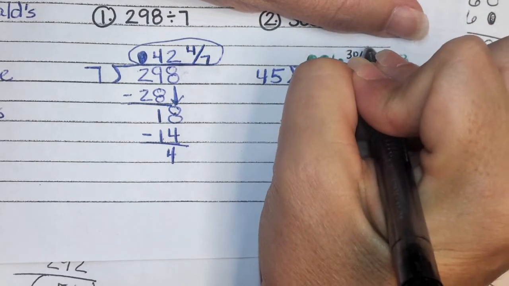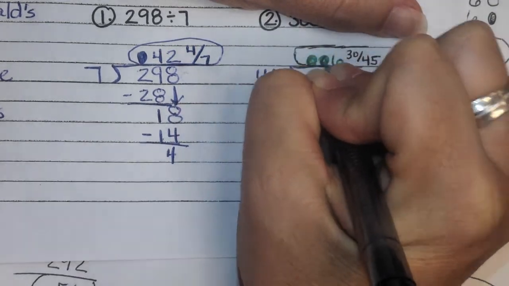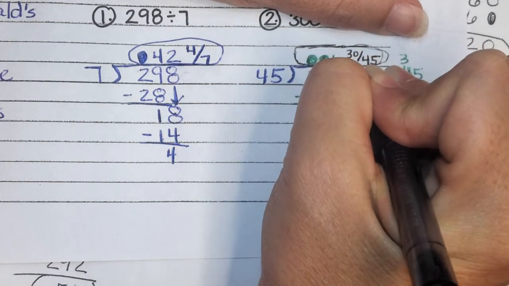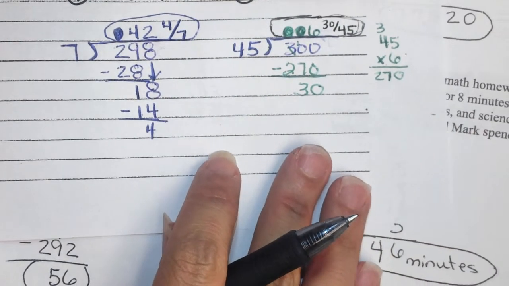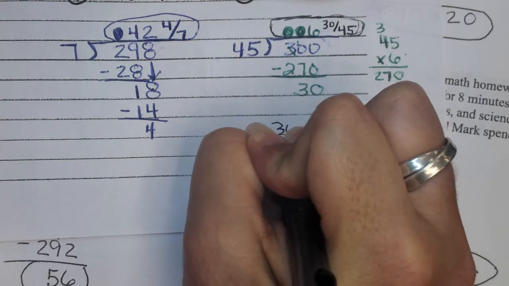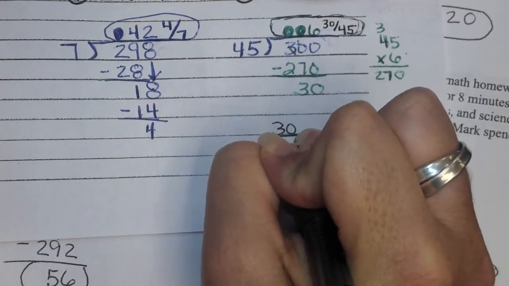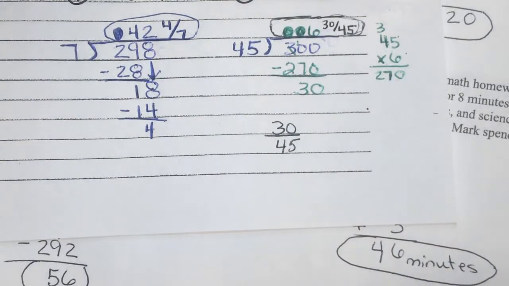Okay. Now, I've had a few kids today, and I want you to realize that you are correct if you are trying to reduce or simplify this. What goes into 30 and 45? 15. 5 does and 15 does.